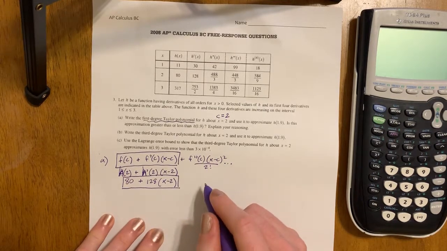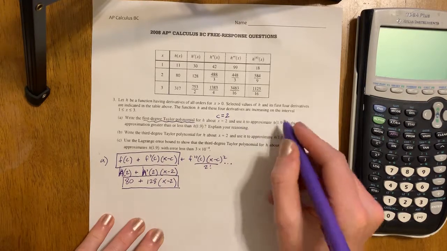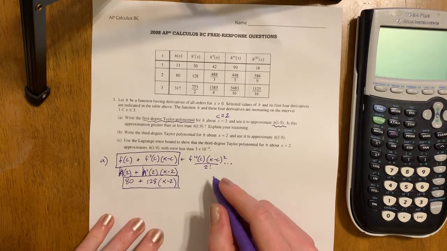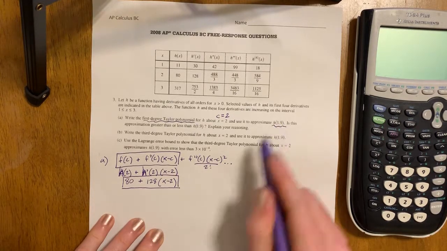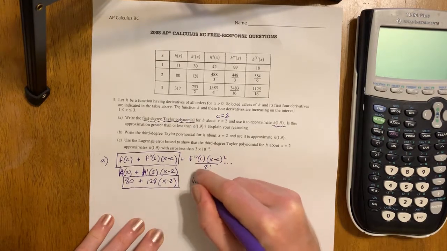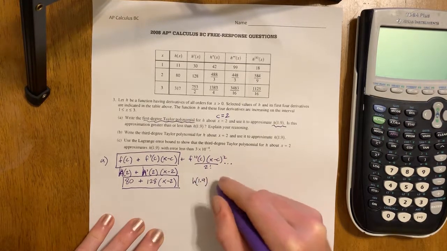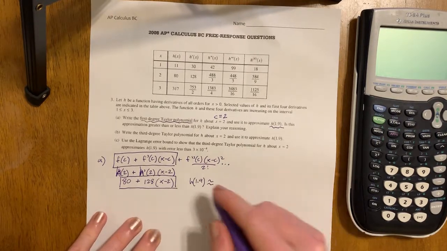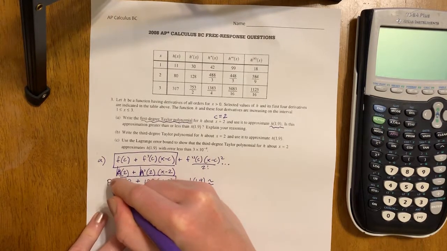All right, the second part of the question says use it to approximate h of 1.9. When it says approximate, that means that we're just going to plug in 1.9 for x. So here's a way you can write it. You could say h of 1.9 is approximately, if you want to get really fancy, you could call this p of x.